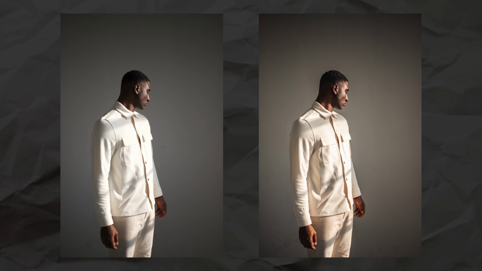Here we are with the raw file, and here is where we ended up. And I just love the warmer tones, again, like with the direct sunlight shining on him. And I love what came out of this one.